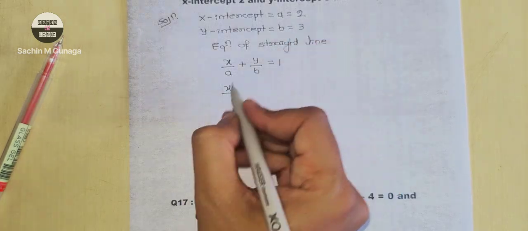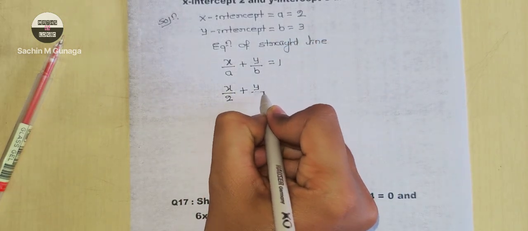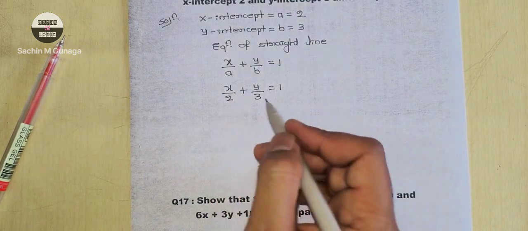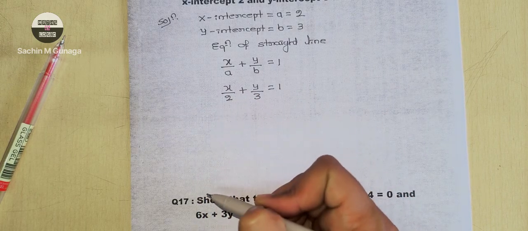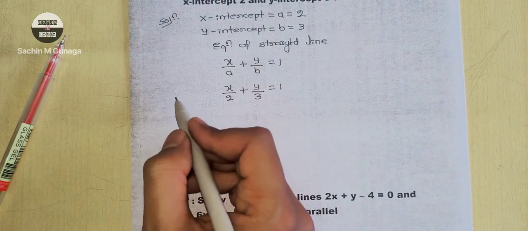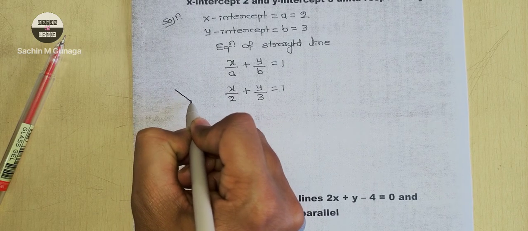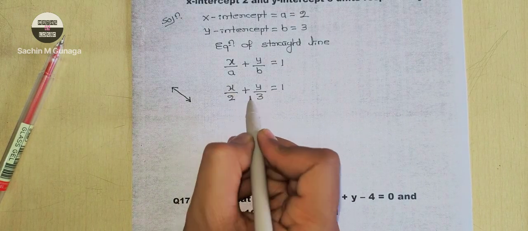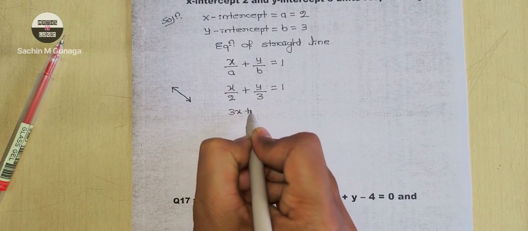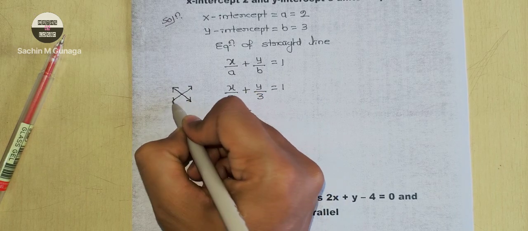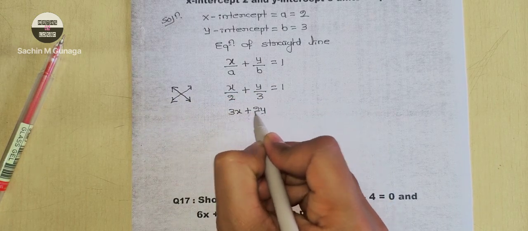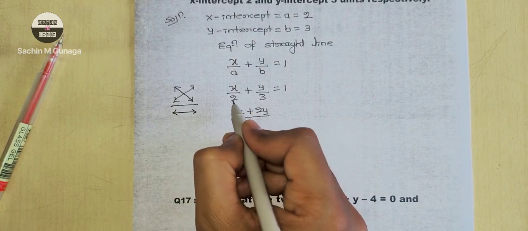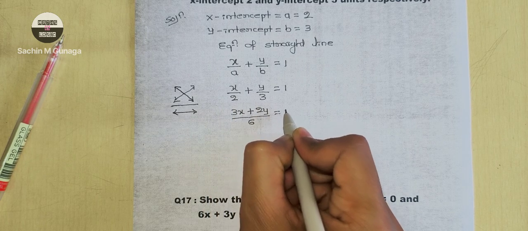X divided by a is how much here? 2 plus y divided by b is how much here? 3 is equals to what here? 1. So after this, here you can solve the next step by using two ways. One is by using shortcut method. So what is that shortcut method? These two values we need to multiply first. That is x into 3 is 3x plus next these two. 2 into y is what here? 2y. Next divided by both the denominator values, do the multiplication. 2 into 3 is how much here? 6 is equals to 1.